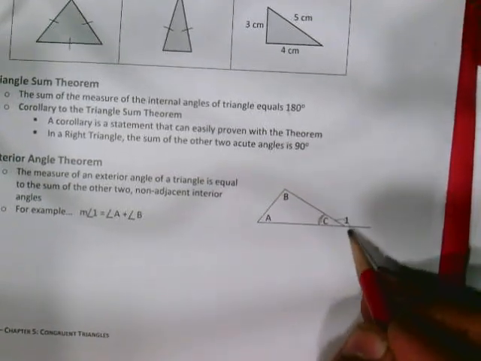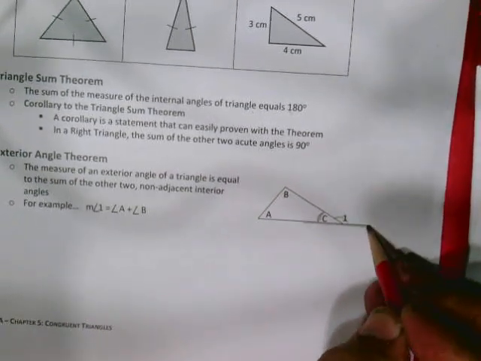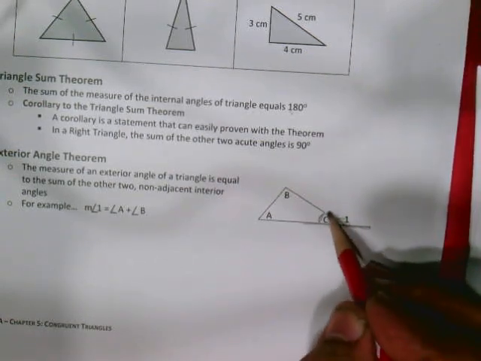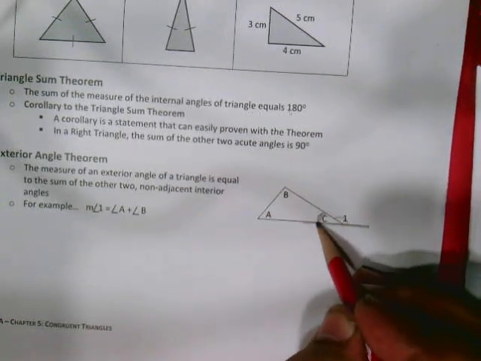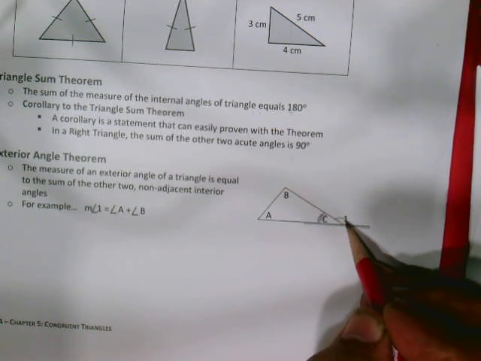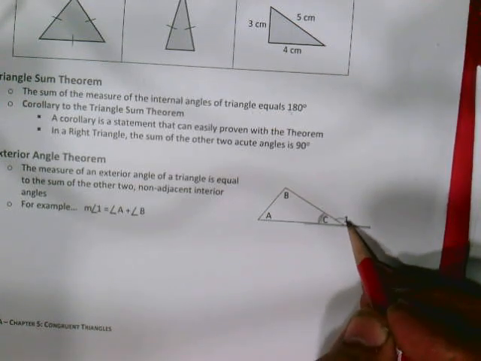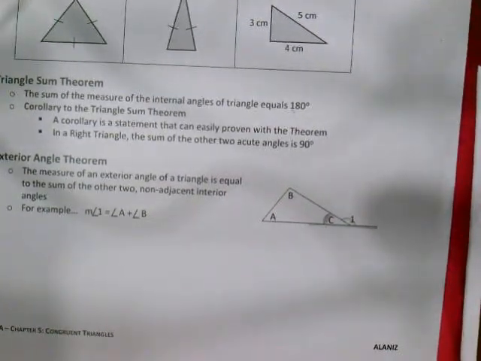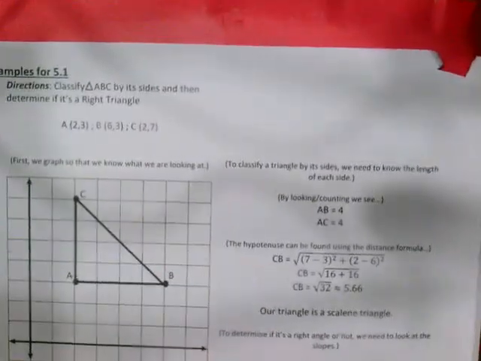Okay. Well, if this was a linear pair, you would also have to subtract 180 minus this amount to find out what the 1 is. And what we're saying here is transitively, this angle is the same as those two added up. Okay? Now, we're going to use all that knowledge in today's work.